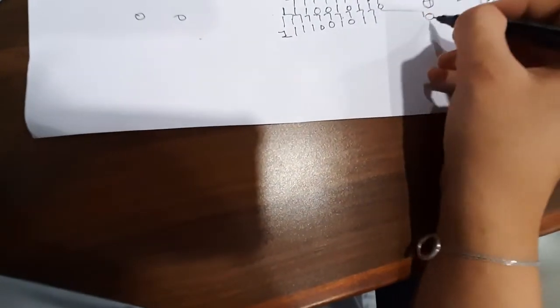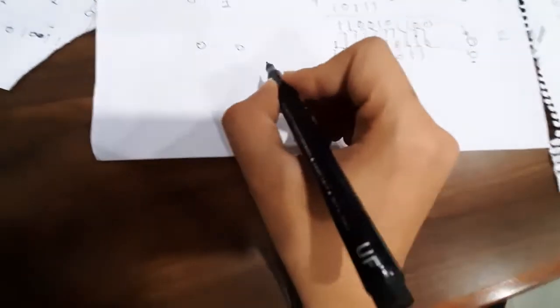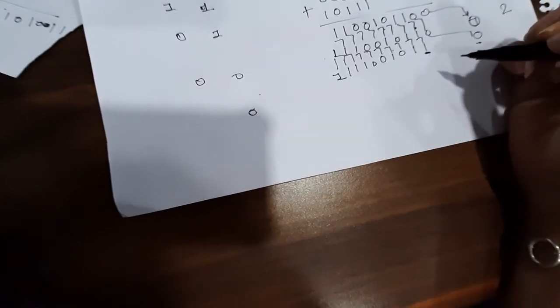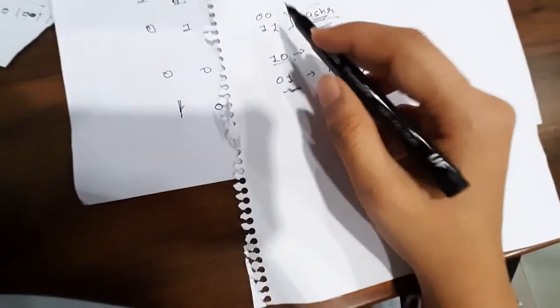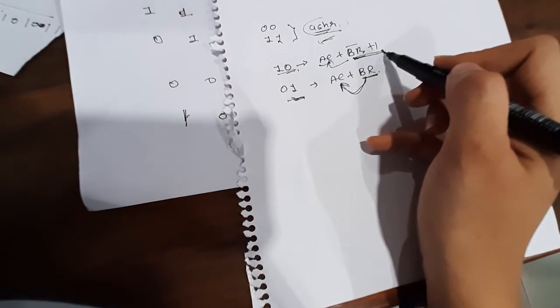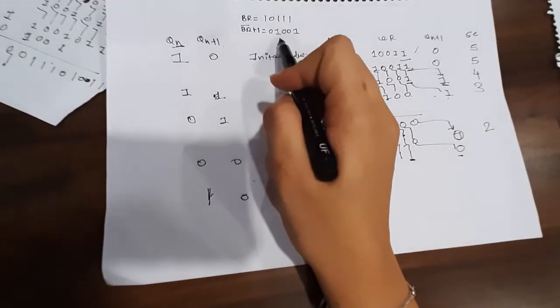Now the value of Qn is 0, so we'll write 0 here, and the value of Qn plus 1 is the last bit of the QR, which is 1, so the output becomes 1 0. So when the value of Qn and Qn plus 1 is 1 0, at that time we'll add the Br bar plus 1 into the AC. Here the value of Br bar plus 1 is equal to 0 1 0 0 1.